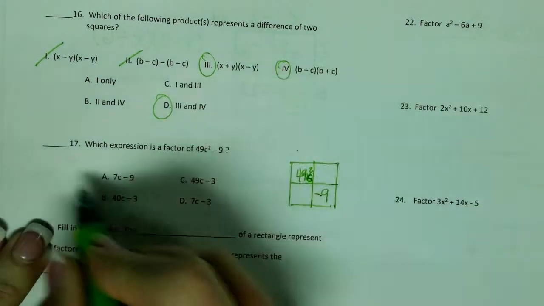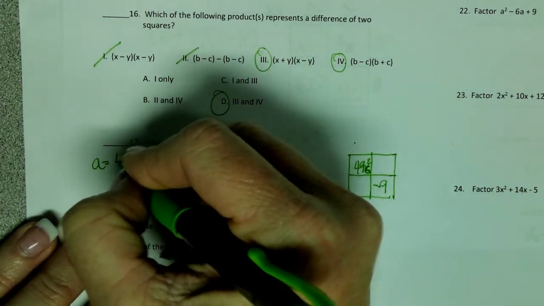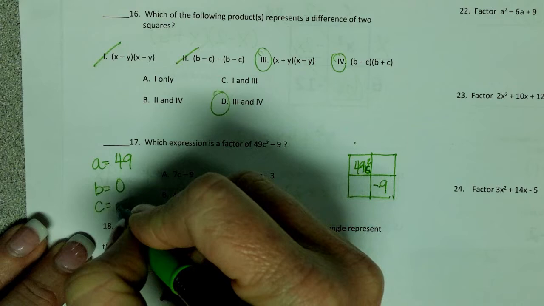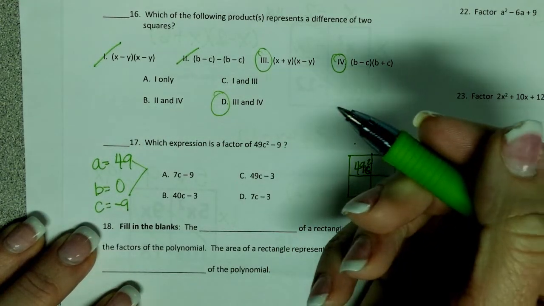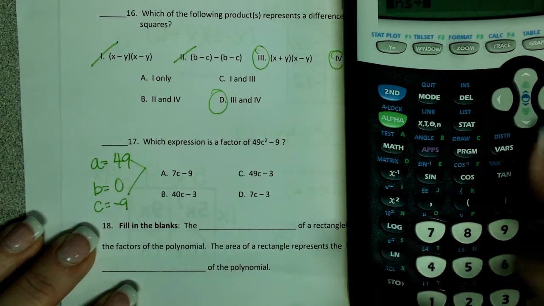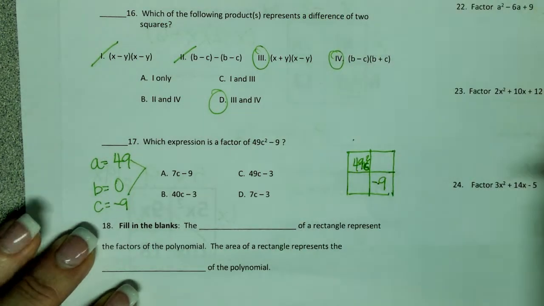I'm going to go over here to do my A, B, and C. What does A equal? 49. What does B equal? 0. C equals negative 9. So 49 times negative 9 is what? I have no idea. Oh, negative 441.